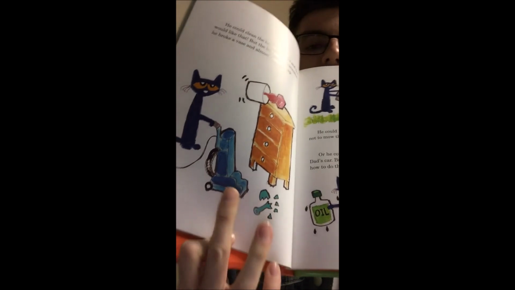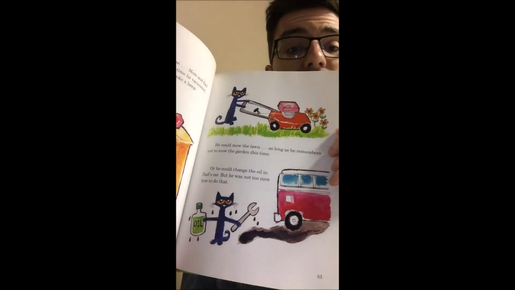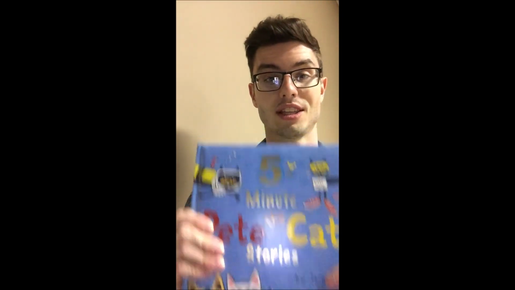Everything either ends up making a mess or it ends up breaking. His problem in this story is that he can't think of something to do for his mom and dad. He's run out of ideas. I remember that we talked about that on Tuesday, the last time we read this book.